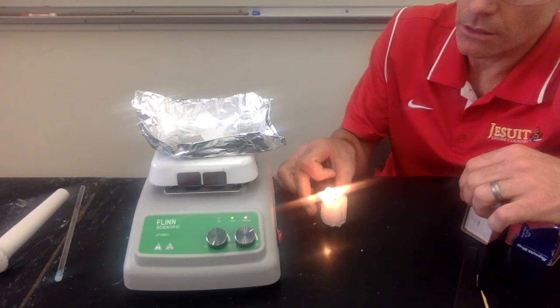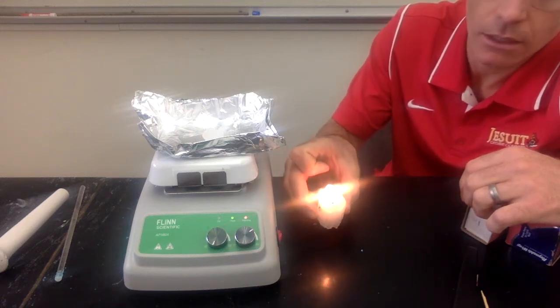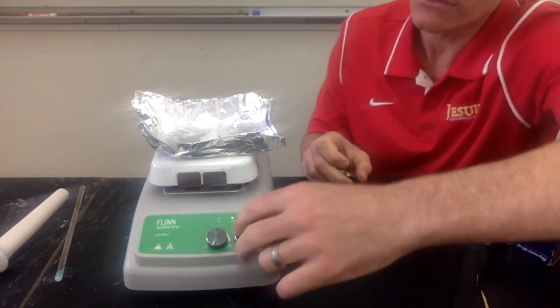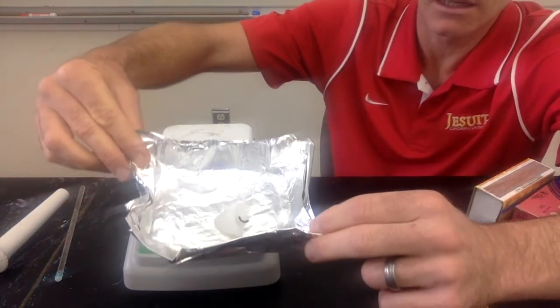All right, so that's probably good. You can see the candle that's been burning. See what it looks like. And we can see the candle that's been on our hot plate. You can observe what that looks like.